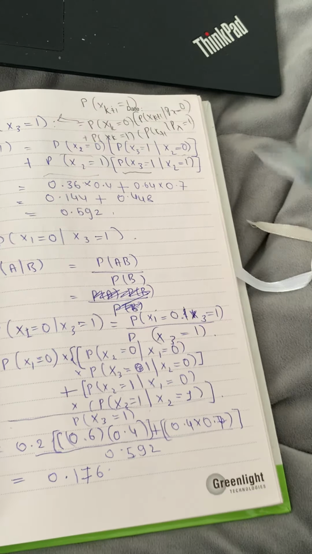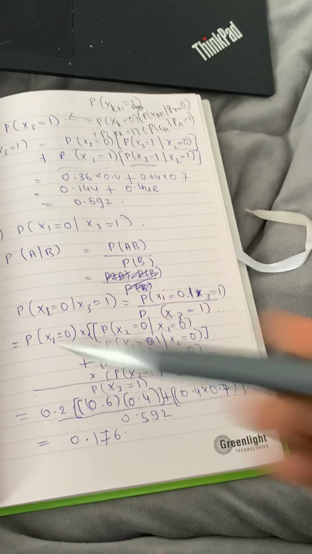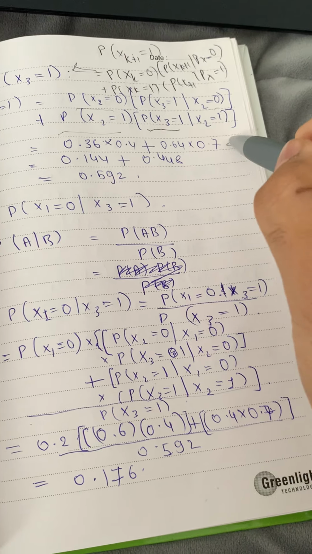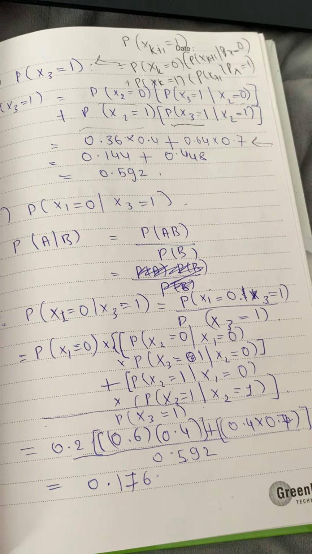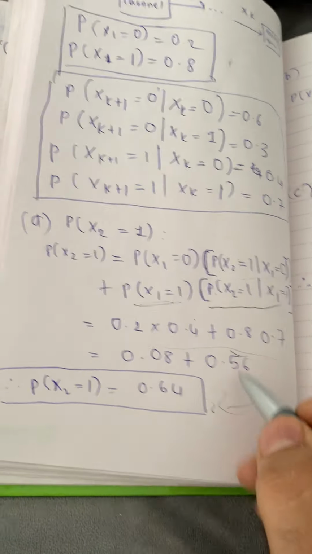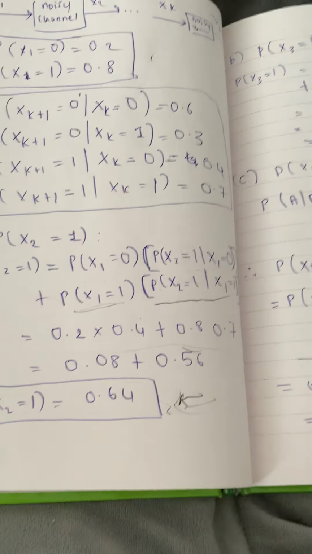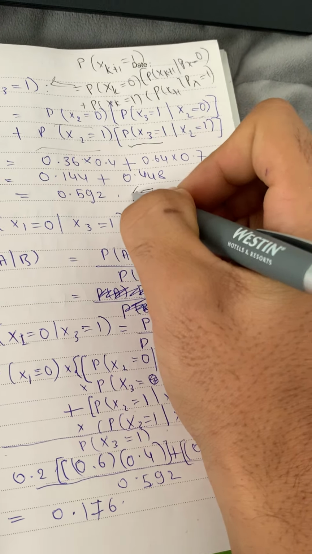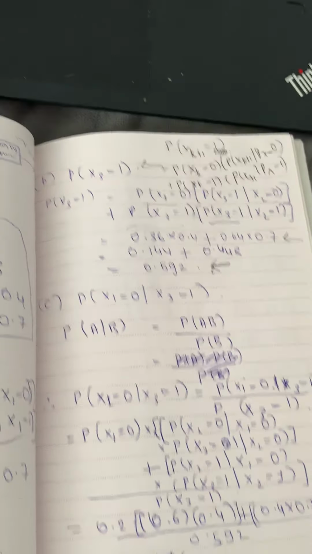This is the basic formula we are using for both of these. So we just substitute the values and we get the answer. Probability of x2 equal to 1 is 0.64 and probability of x3 equal to 1 is 0.592.